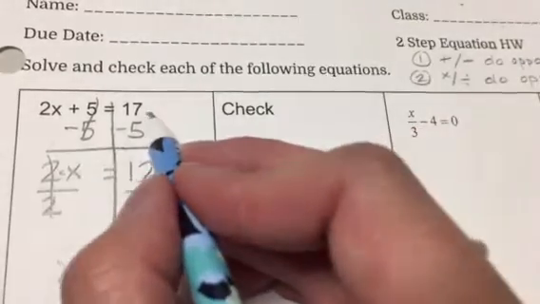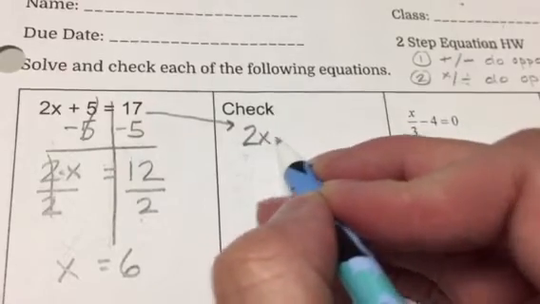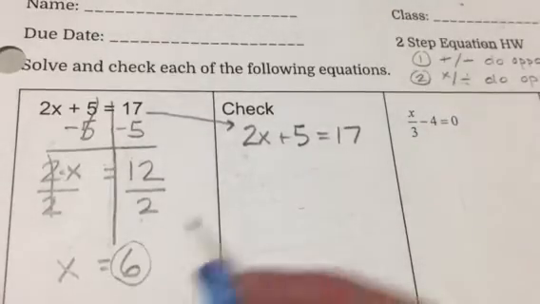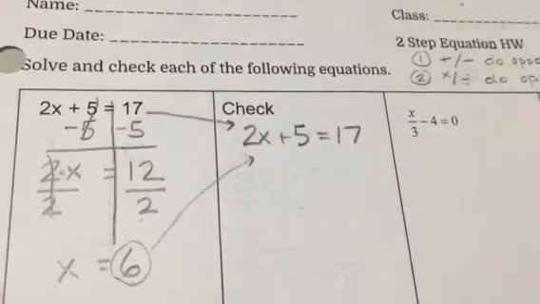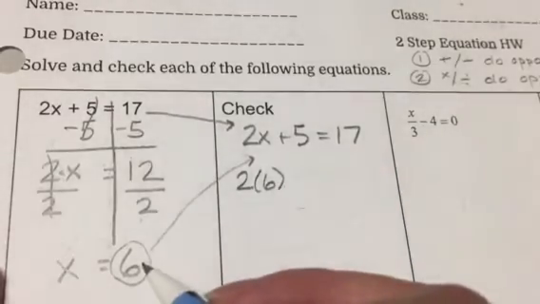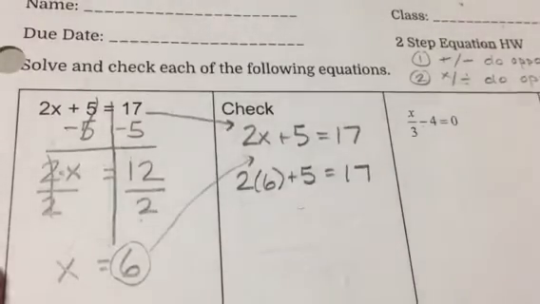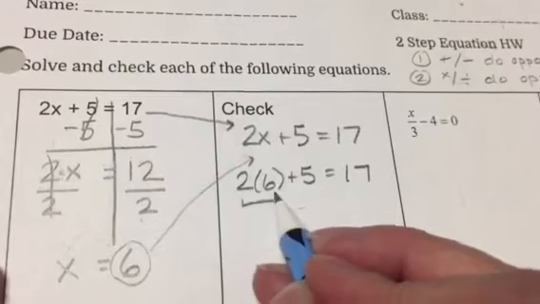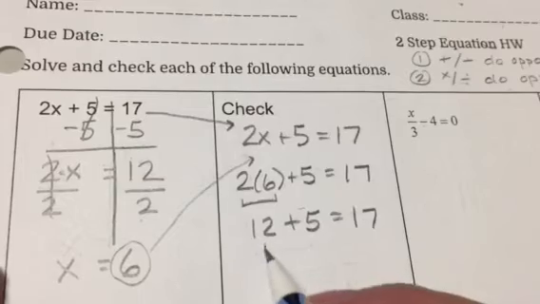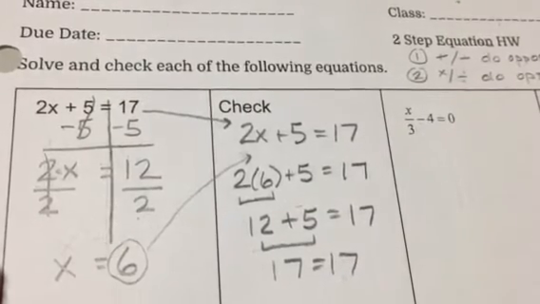Now I'm going to check that answer by bringing over the original equation, which was 2 times x plus 5 equals 17. Now I'm going to substitute my answer in for x and see if it's correct. So I'm going to write 2 times 6, which I got for my answer, plus 5 should equal 17. So let's check. 2 times 6 is 12. Bring down plus 5 is 17. 12 plus 5 is 17, and that equals 17, so it checks.